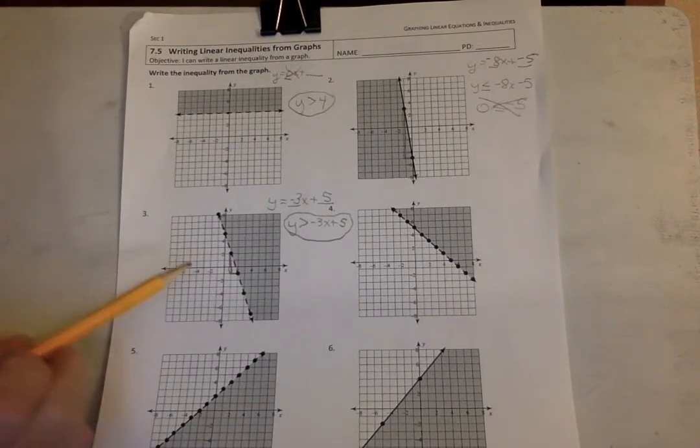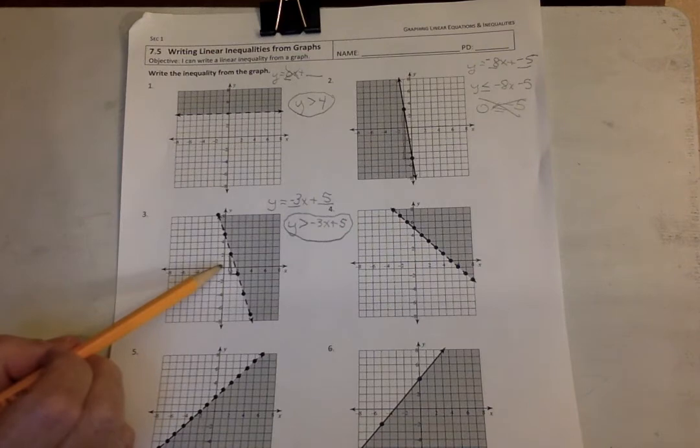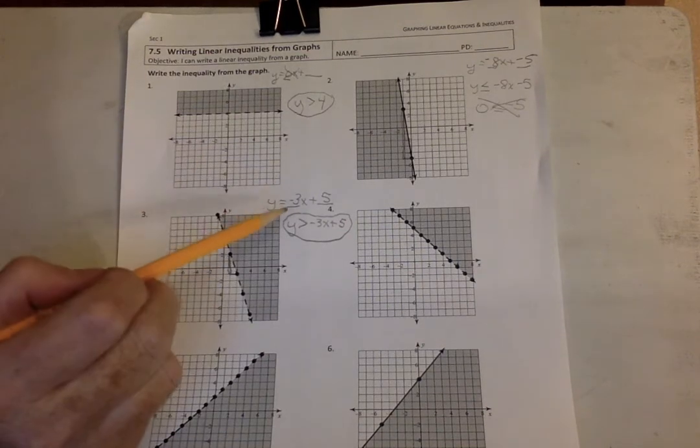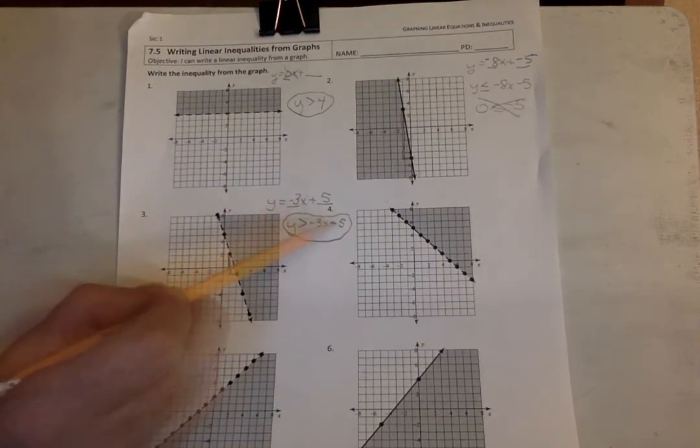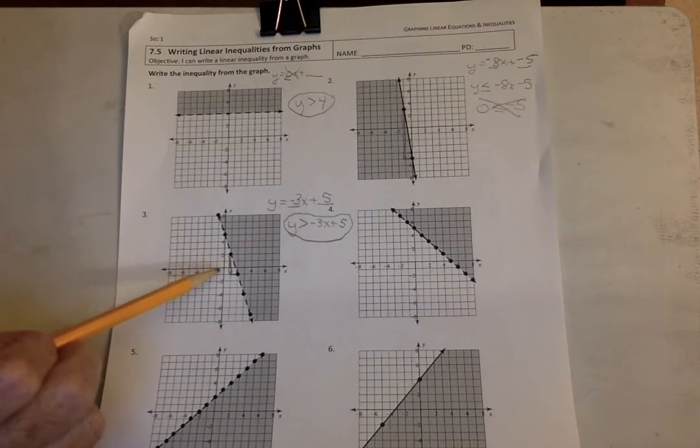And we could also test a couple of points. We could try 0, 0, and it should not work because it's not shaded here either. So is 0 greater than 5? No, it's not greater than 5, so it shouldn't be shaded, and then we know we shaded the right side.